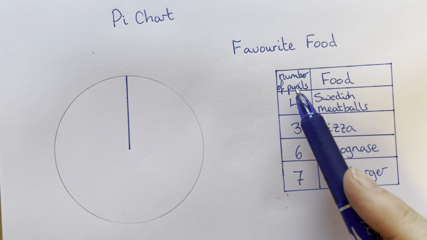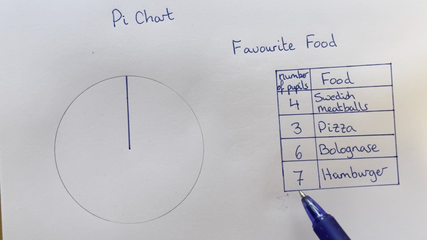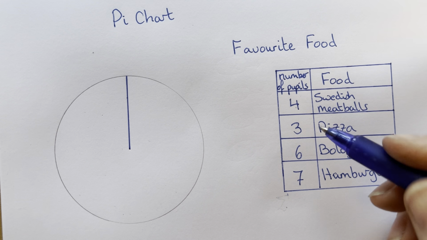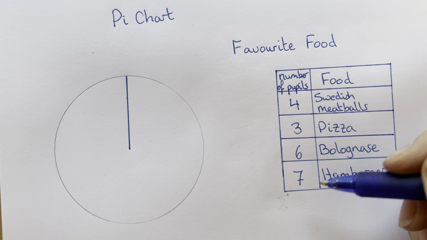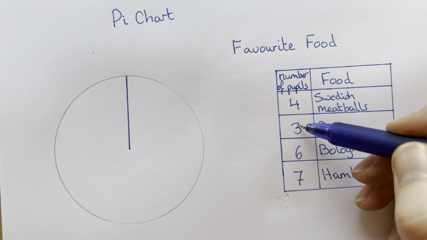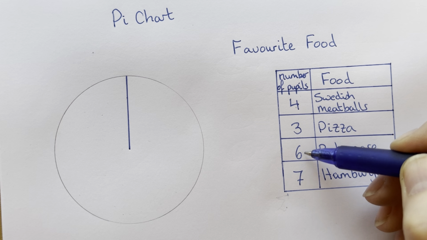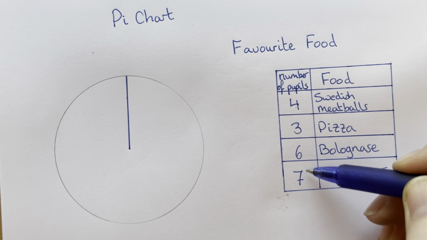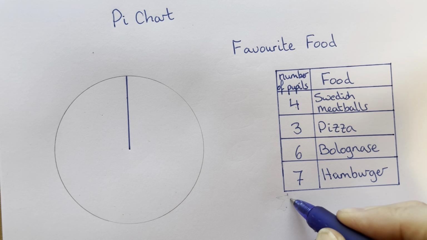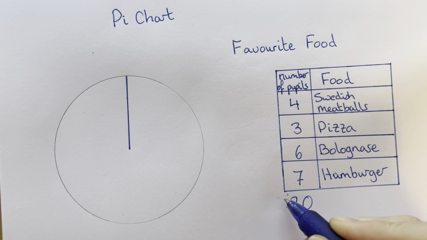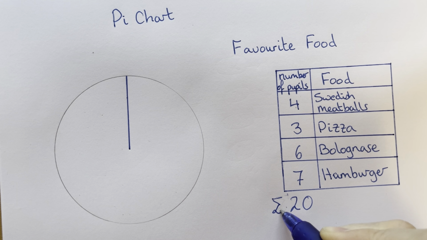So how are we going to do this? Well, the first thing we need to know is how many people I asked in my investigation. If we add 4 plus 3, we get 7. 7 plus 6 is 13, and 13 plus 7 is 20. So we added the sum of the number of people. This is the mathematical term for the sum. You use the sign sigma. The sum of everybody that we asked was 20.